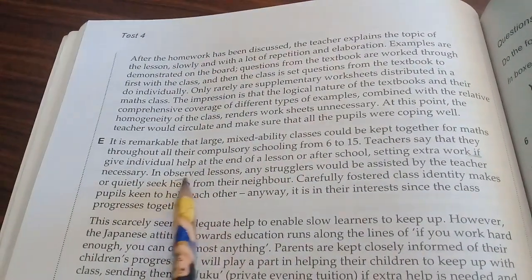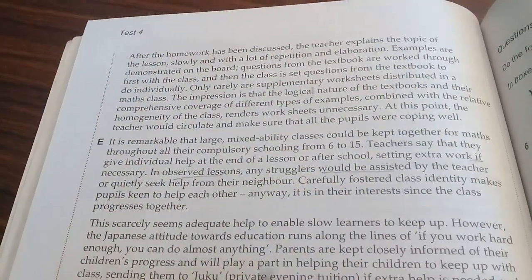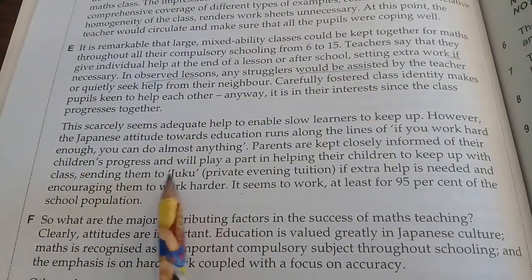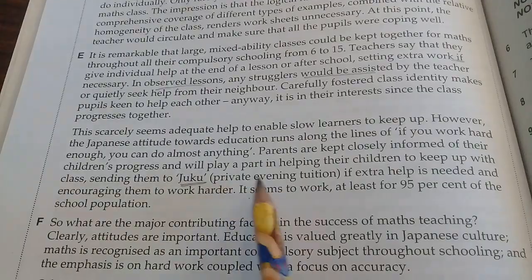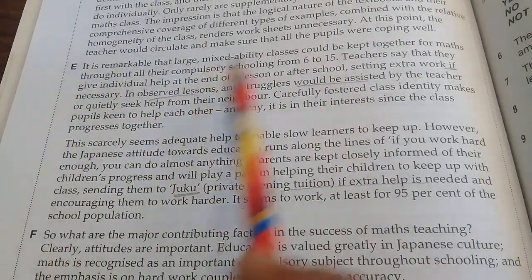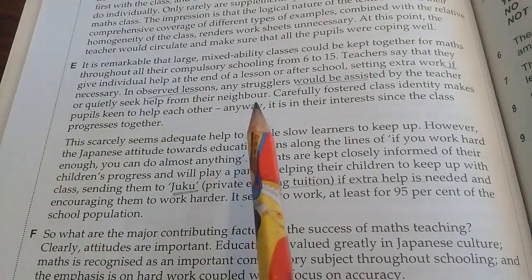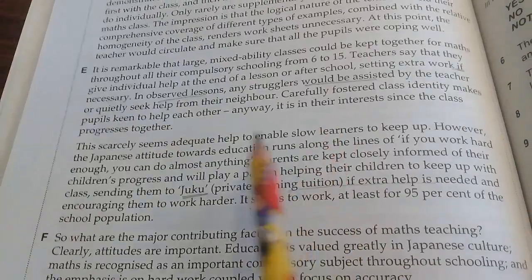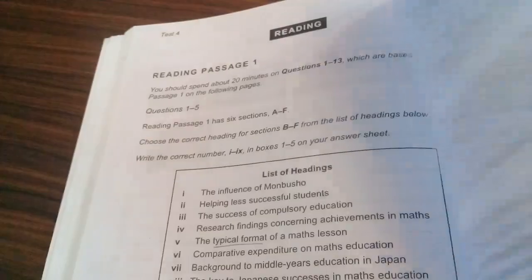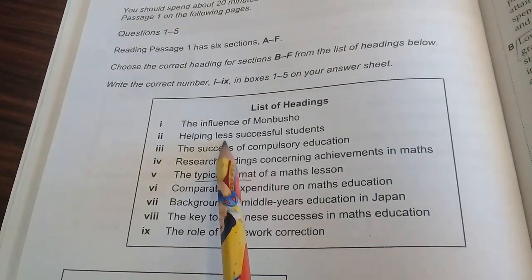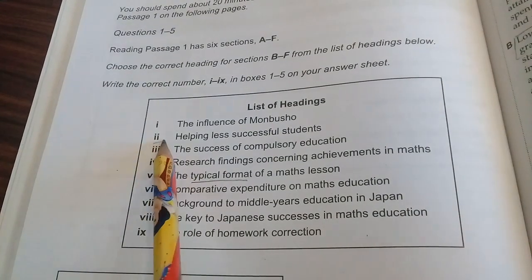You can find this area is also very, very important. Similarly, next you can find here: dear children, to keep up with the class, sending them to Juku. Juku means private evening tuition, okay, if extra help is needed. So this is also a focus area. This section is giving us information that weak students are assisted by the teachers through tuition. And after this we can find that the correct answer is helping less successful students, that is number 2.